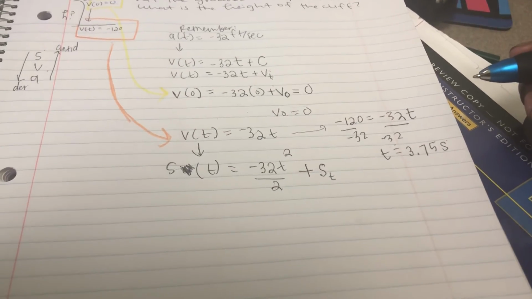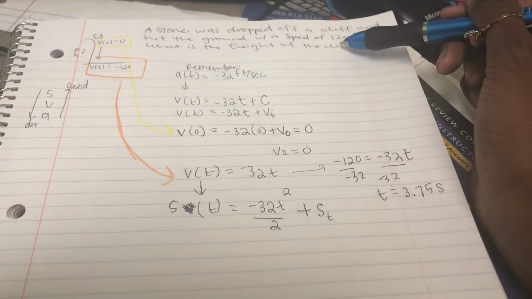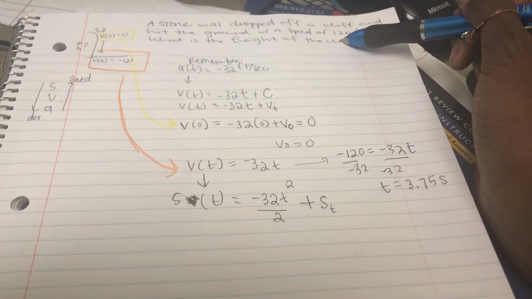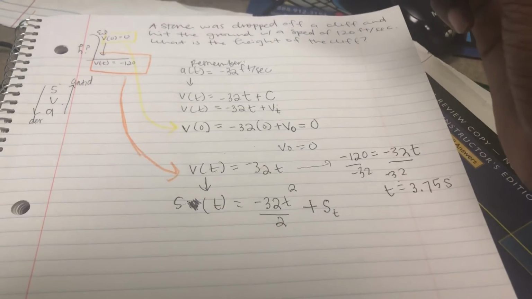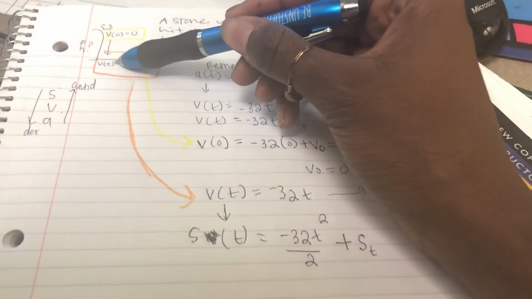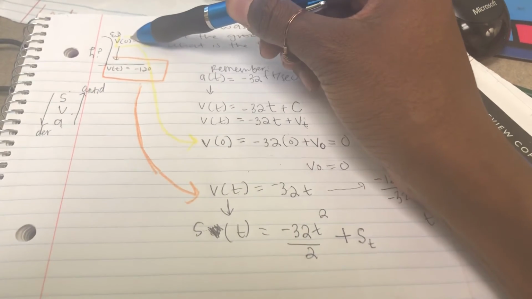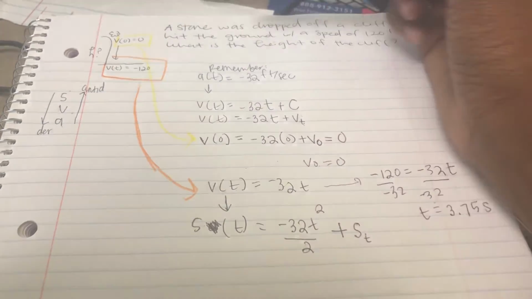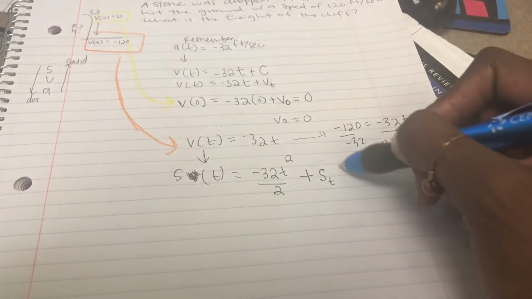So now from here, our goal is to figure out what is the height of the cliff. So essentially, we're looking for our position when your time is t. Does it make sense? At the top of the cliff, your time is 0. And when it goes to the ground, your time is t. So we're actually looking for s of t, which we can find right here.